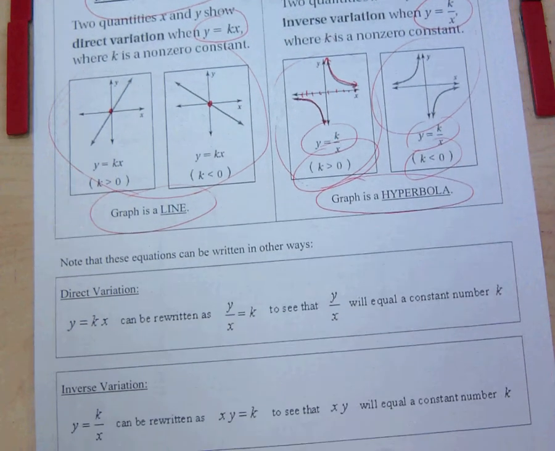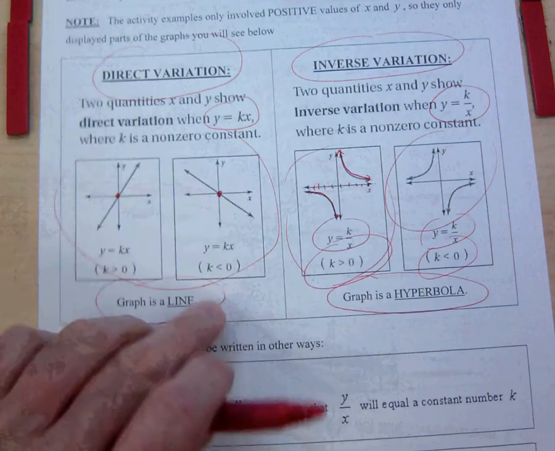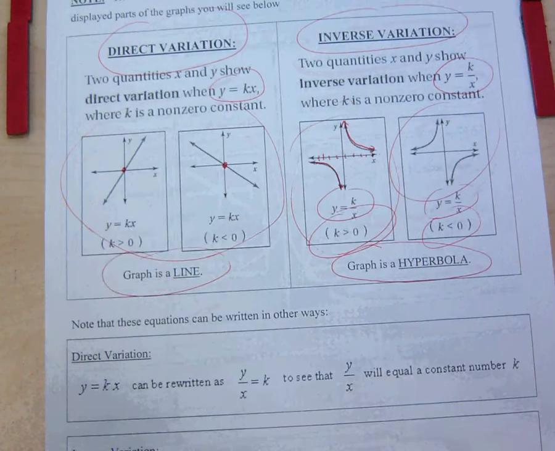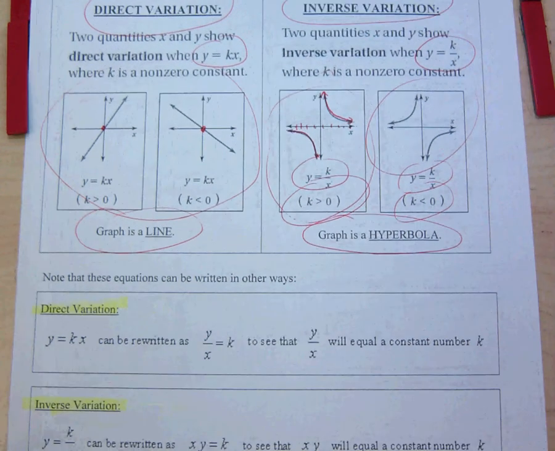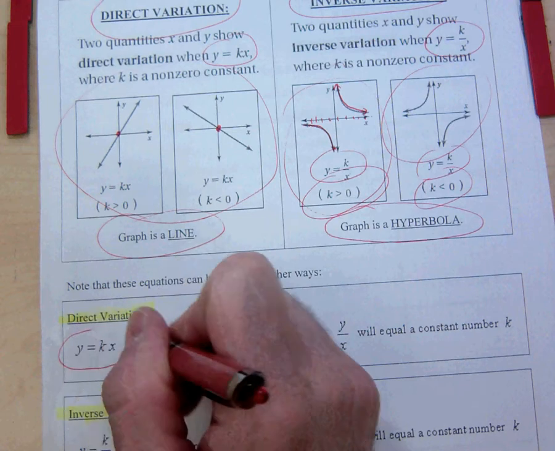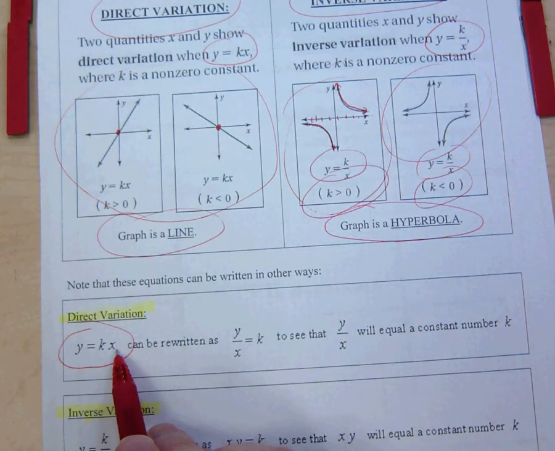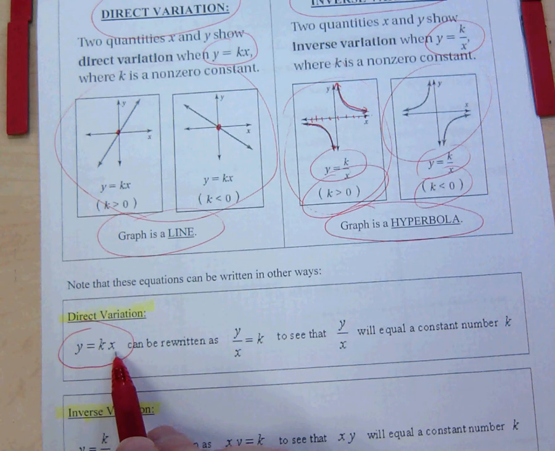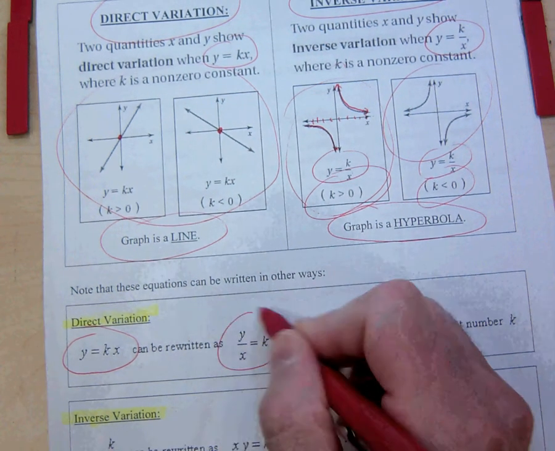Okay. All right. Now, this is important, guys, because there's going to be other ways to recognize whether it's direct variation or inverse variation. So please watch this closely. If you have y equals a constant k times another variable, clearly that's direct variation. But you've got to be able to recognize it in other forms. So if I divided both sides by x here, you would get this.